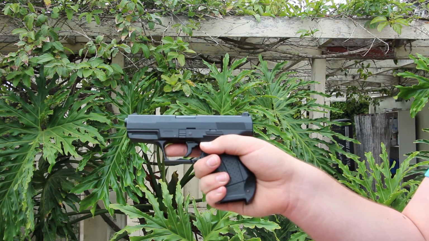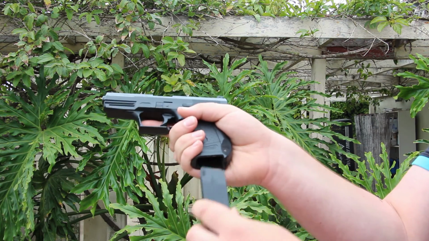Today we're going to be creating a muzzle flash that's going to look something like this.